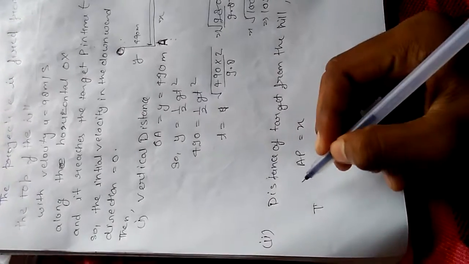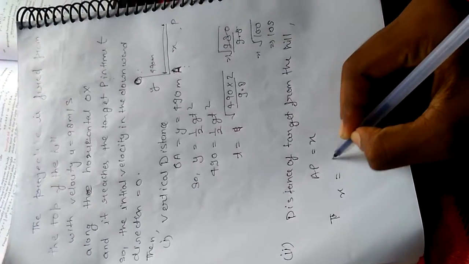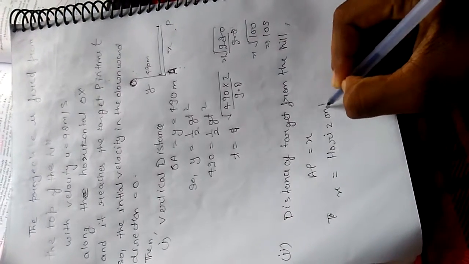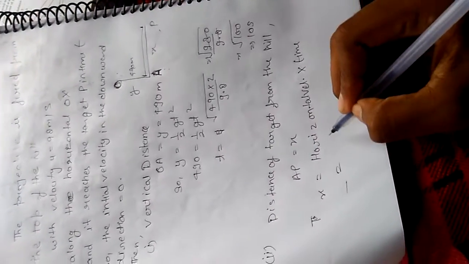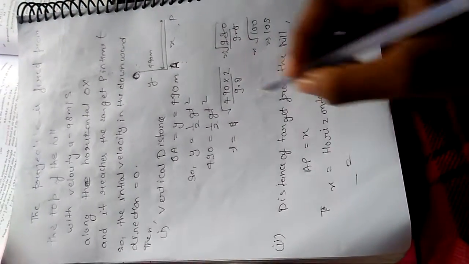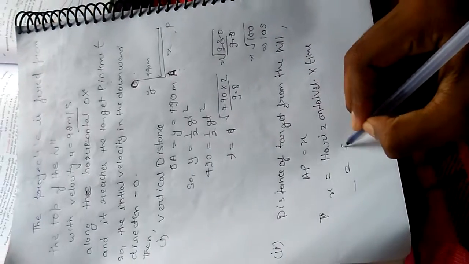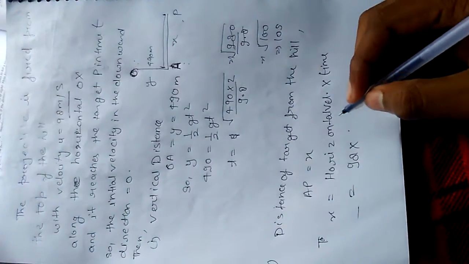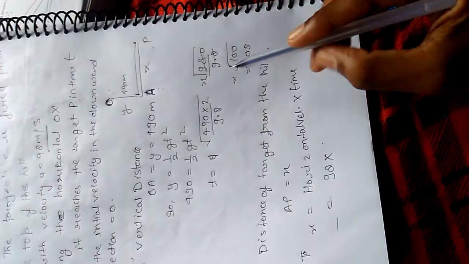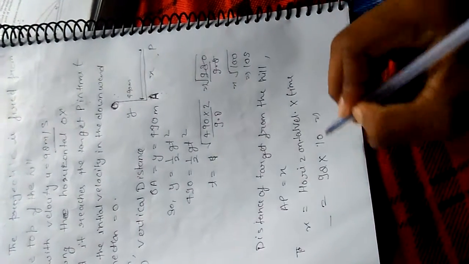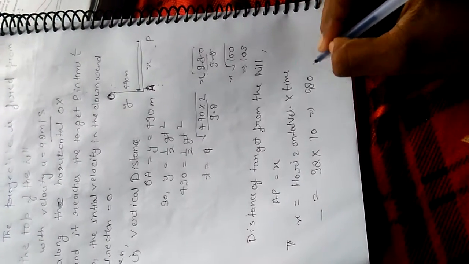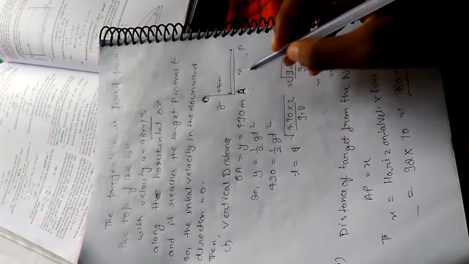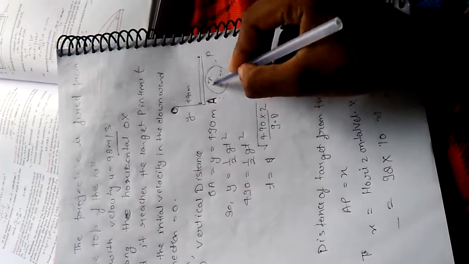The formula of x, or AP, is equal to horizontal velocity into time. So the horizontal velocity given in the question is 98 meter per second, and the time we solved is 10 seconds. So we put it in the equation. Then the x distance, the distance from the hill to the target, is 980 meter.